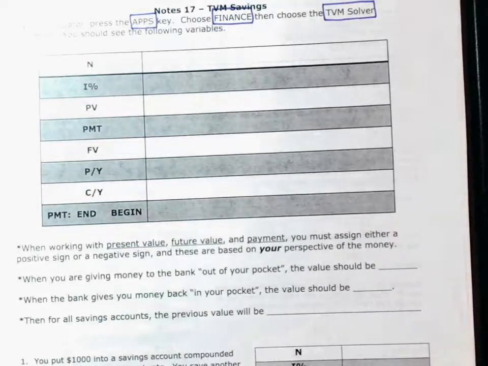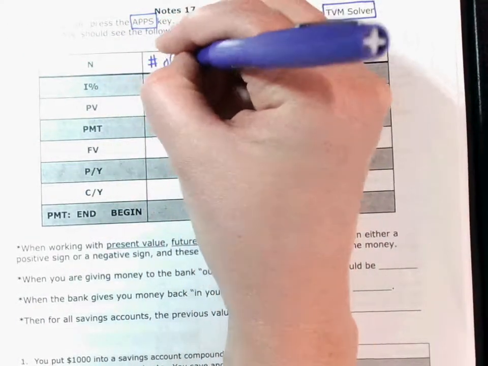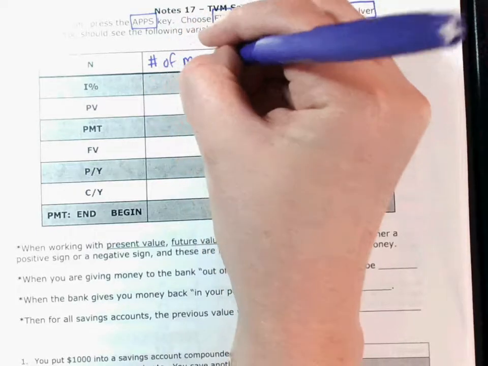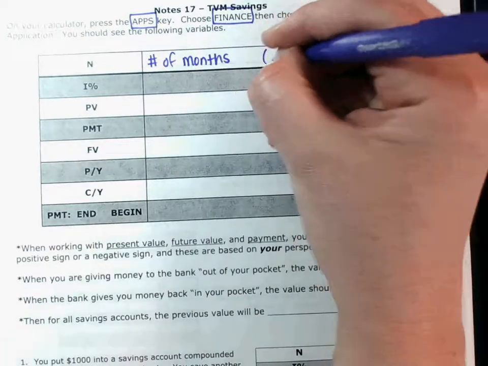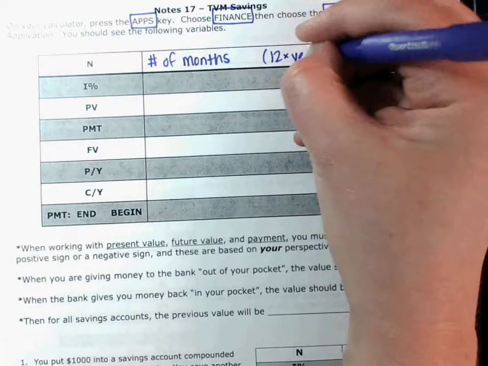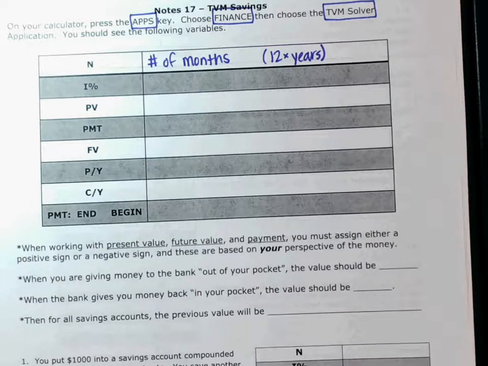Okay, so N is going to be the number of months. Now, usually your problem is going to tell you the number of years. So you are going to have to do 12 times the number of years. Go ahead and write that down. It'll be 12 times however many years you're going to wait.